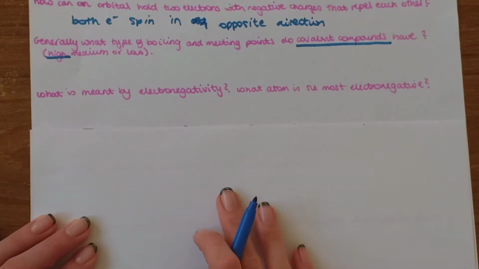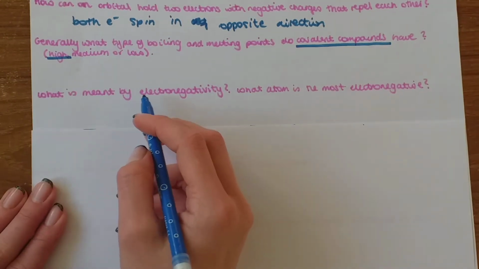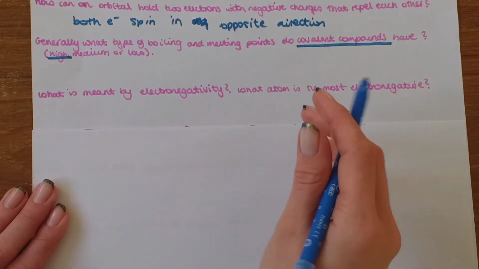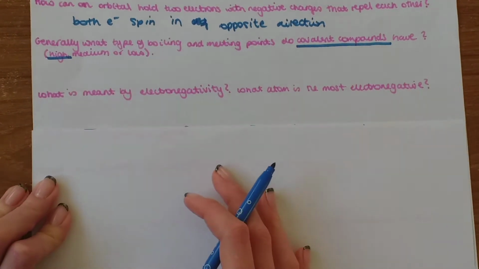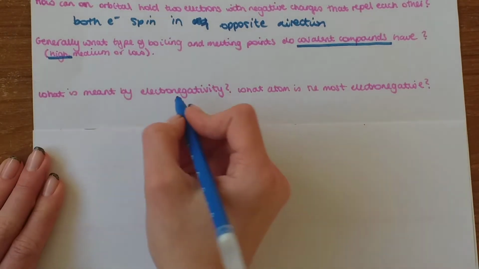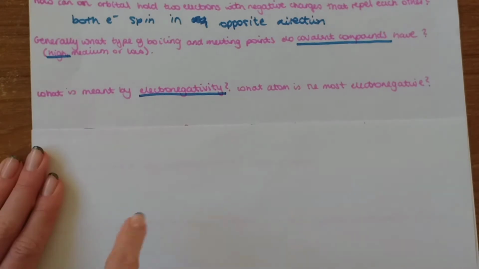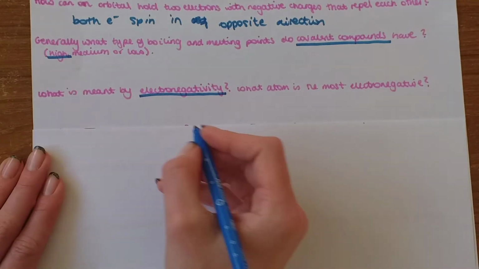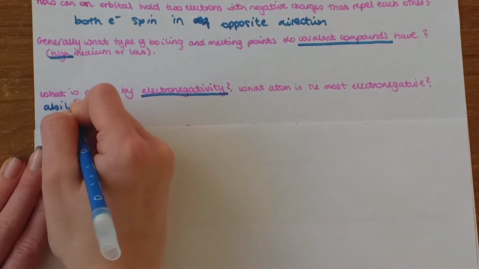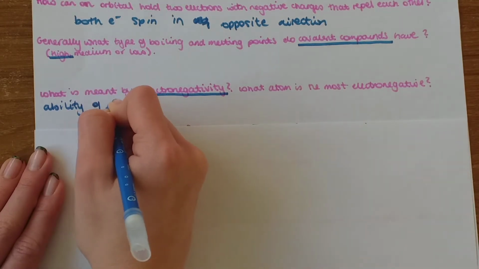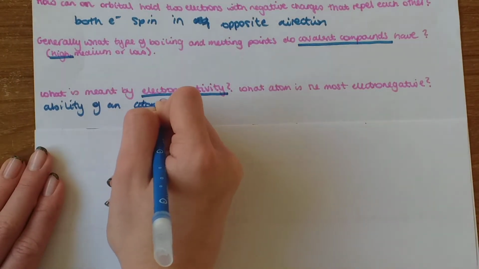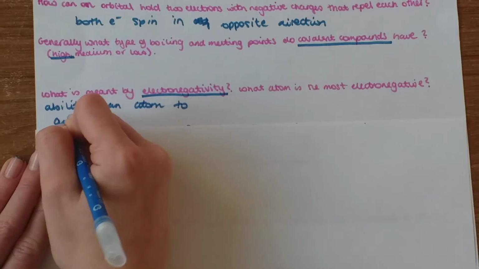These questions are very short, so this type of question will be at the beginning of your exam, which is just 1 markers. So what is meant by electronegativity? What atom is the most electronegative? So electronegativity, if you haven't read my post, go down and read it. But electronegativity is the ability of an atom to attract electrons.